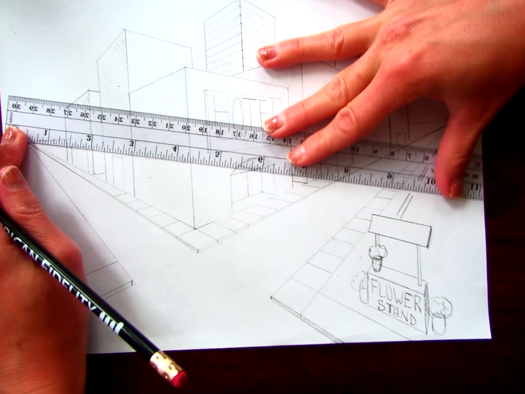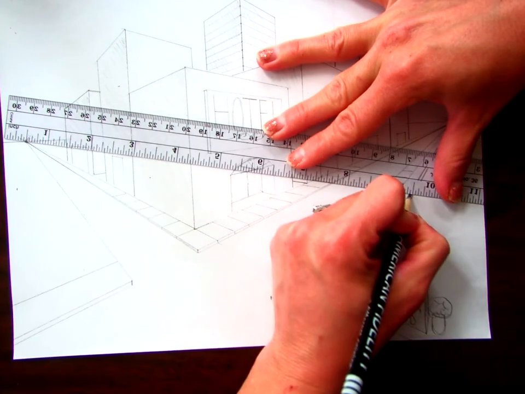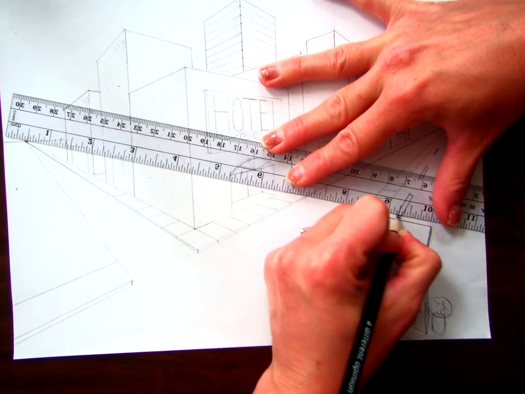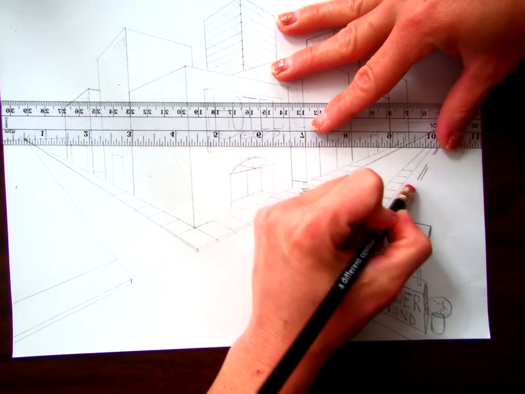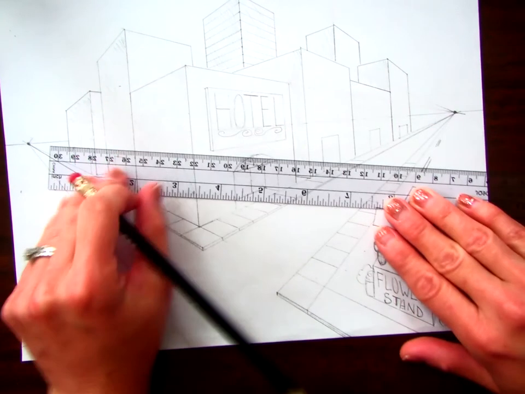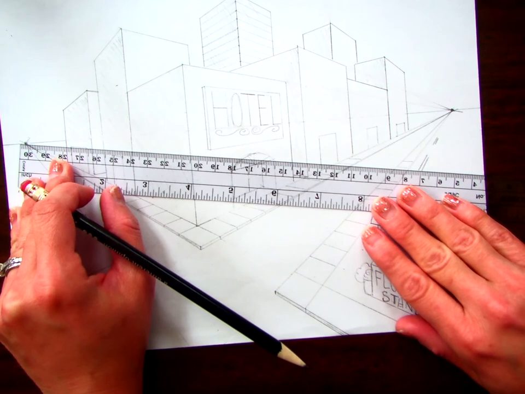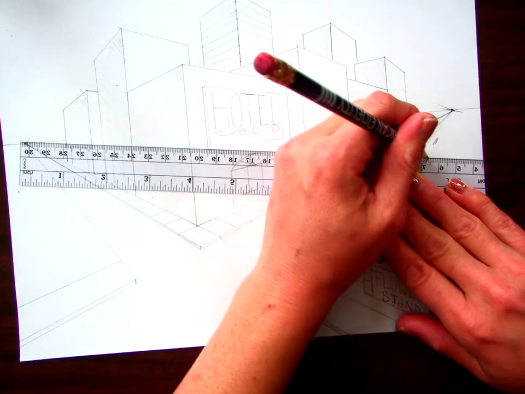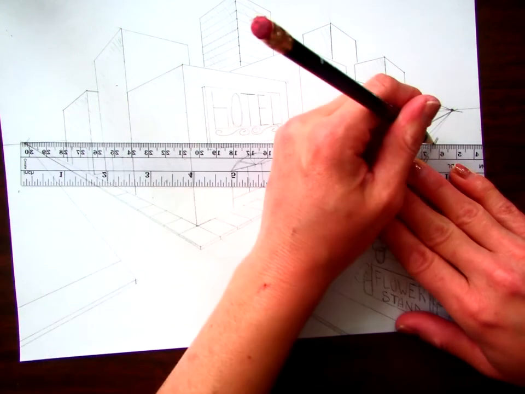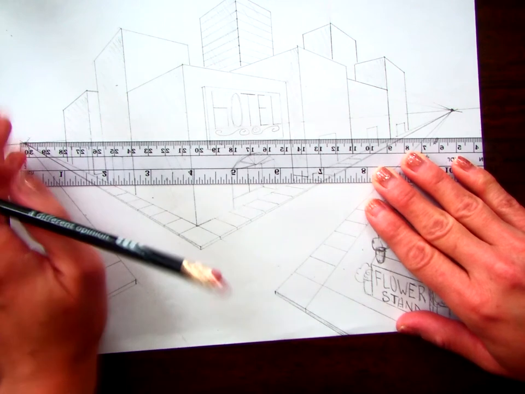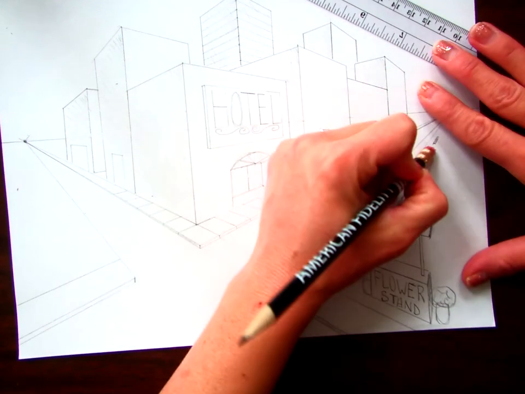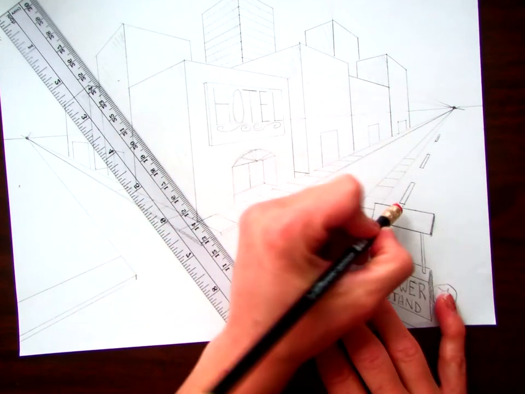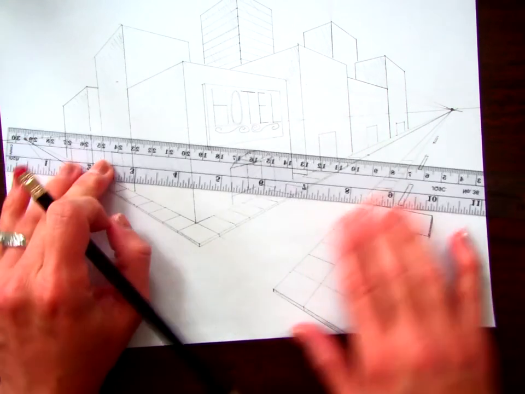Or these are maybe the fronts of the parking spots, and then they'd square off to the opposite vanishing point. Okay, so there's some parking spots. That's actually how you would do the stripes in the road as well, that's how you would do that.